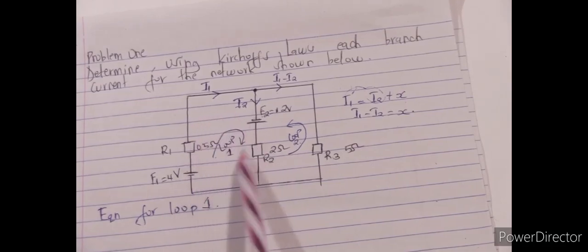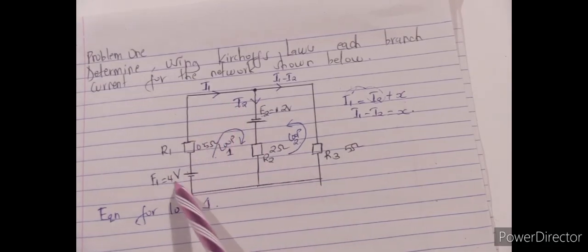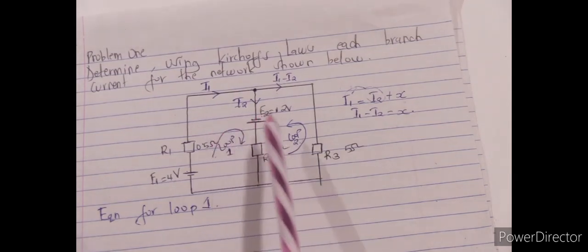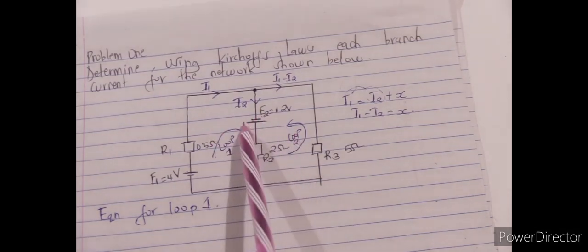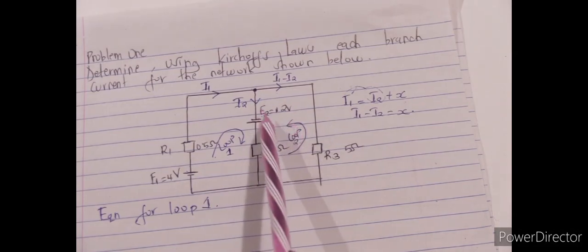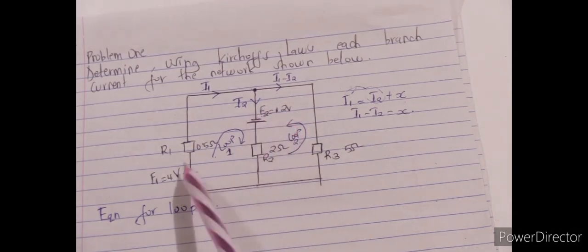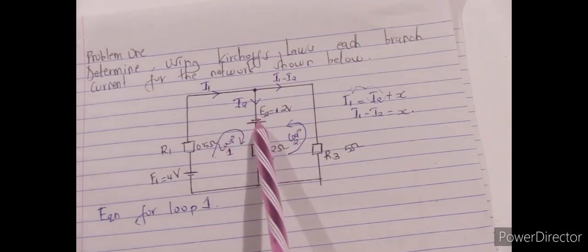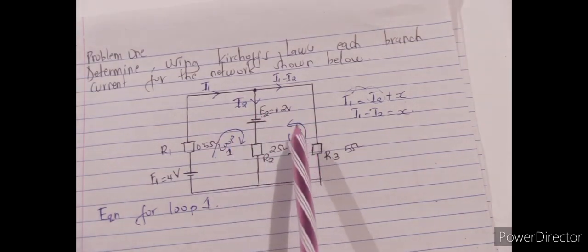So in our loop 1, we have E1 and E2. Remember, this E2 is shared in both loop 1 and loop 2. So when forming our equation for loop 2, we shall still use E2. But E1 is not found in loop 2, while E2 is found in both loop 1 and loop 2.